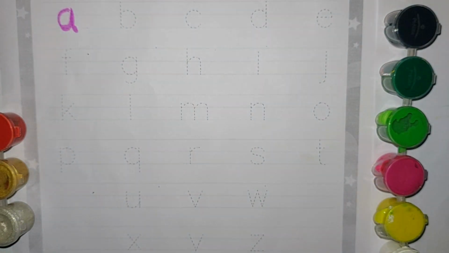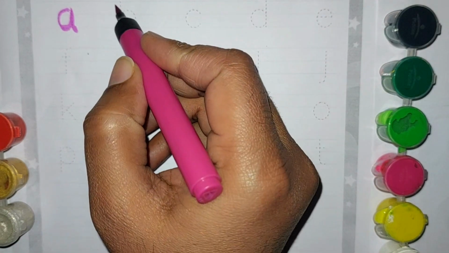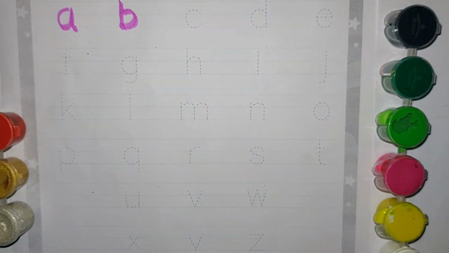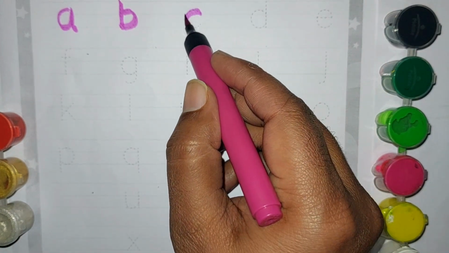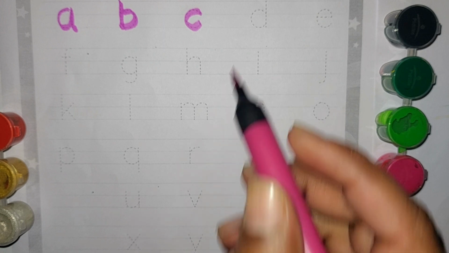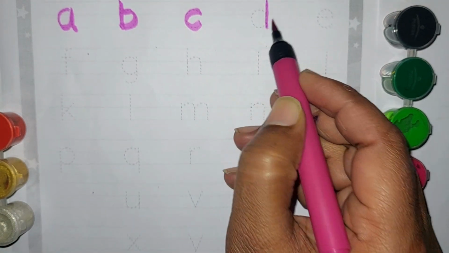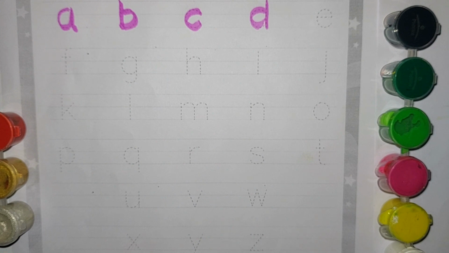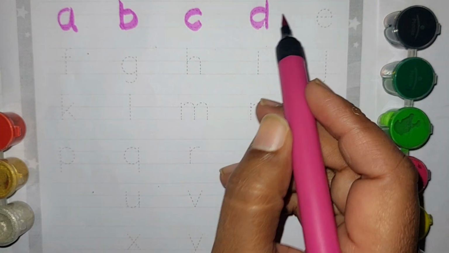A. A for air. B. B for ball. B for bat. C. C for car. D. D for drum.